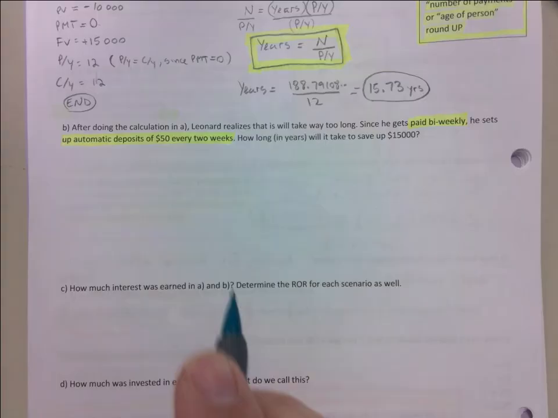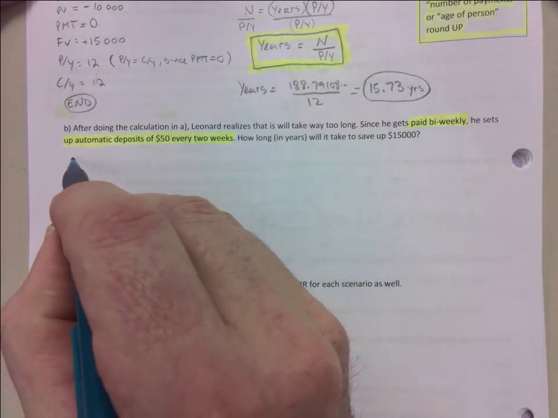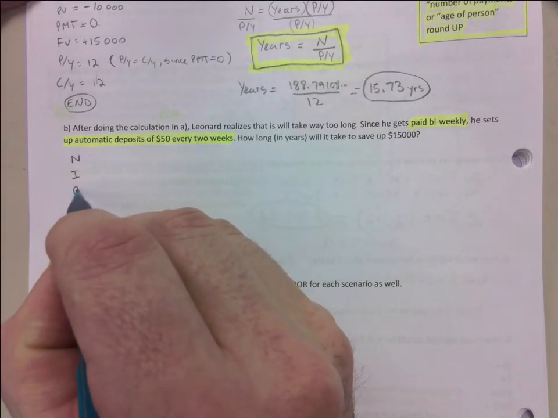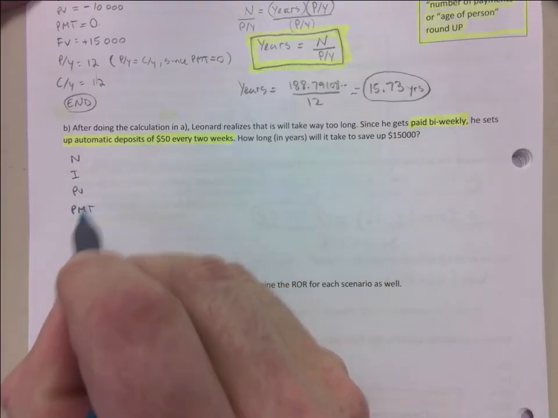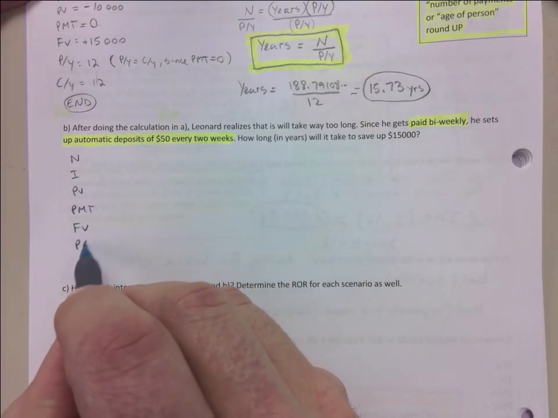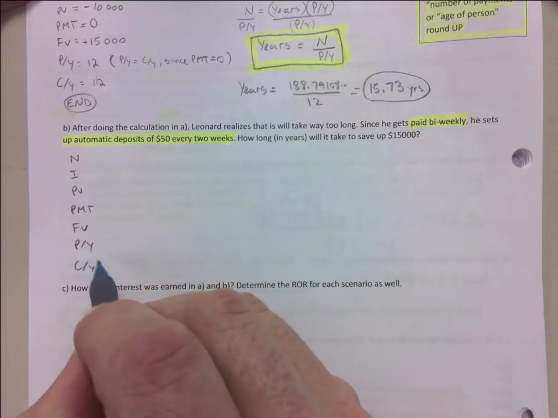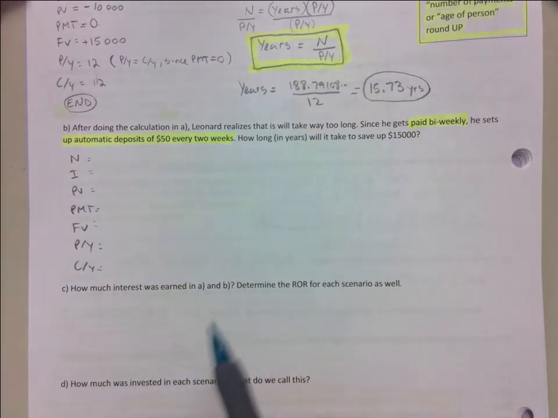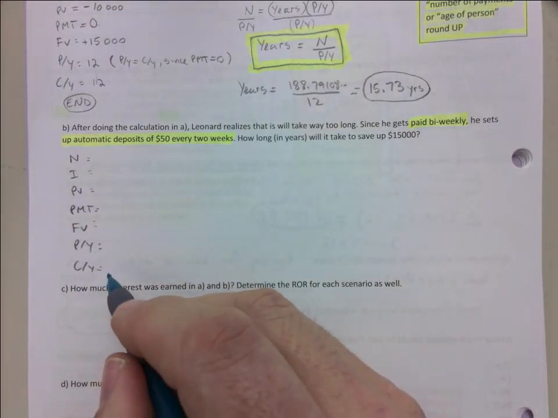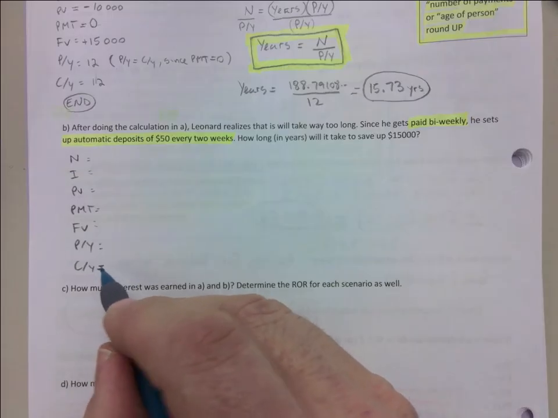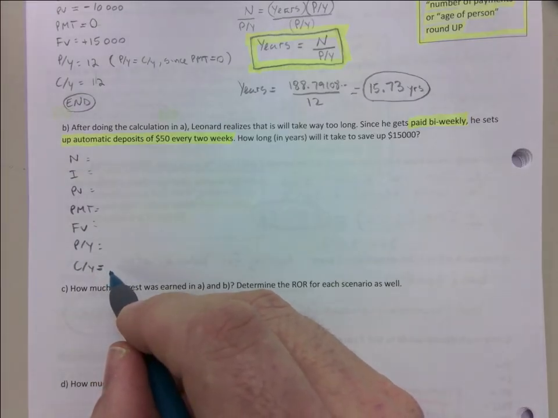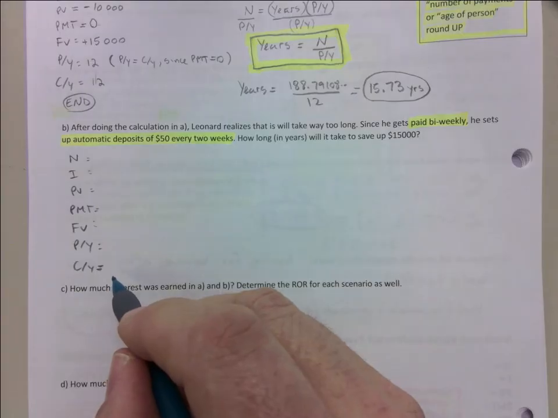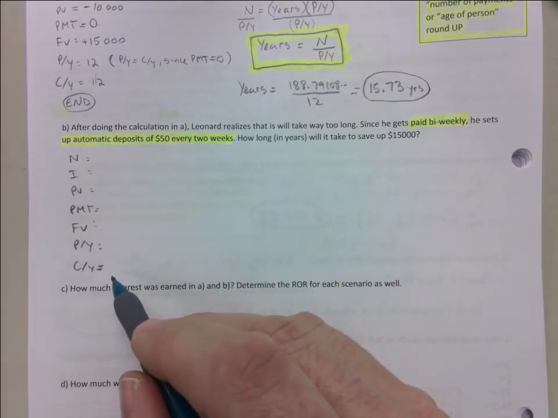Okay, so TVM solver again. N, I, PV, PMT, P/Y, C/Y. Compounding periods per year. We're assuming it's the same investment, the same bank, okay? That's an assumption we're making.